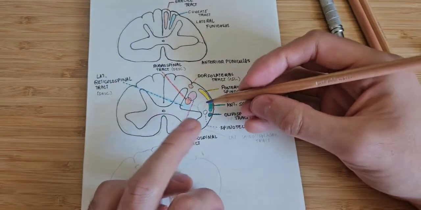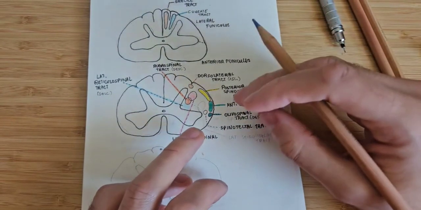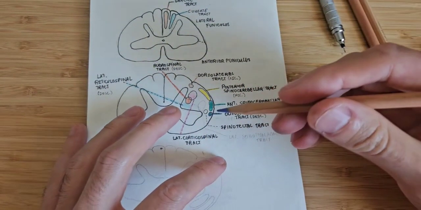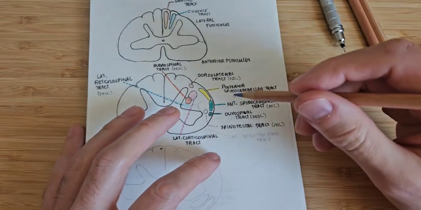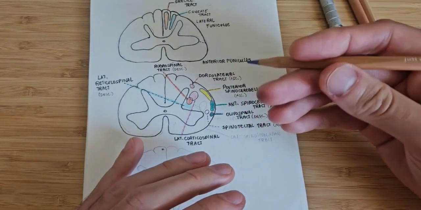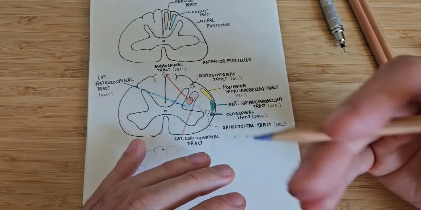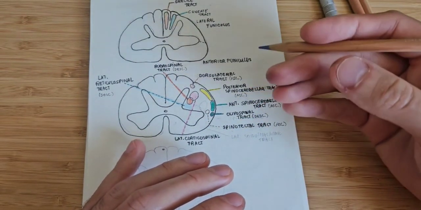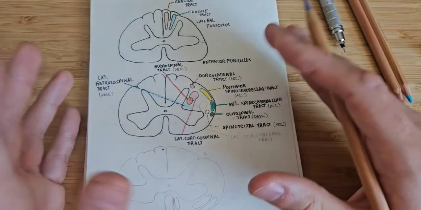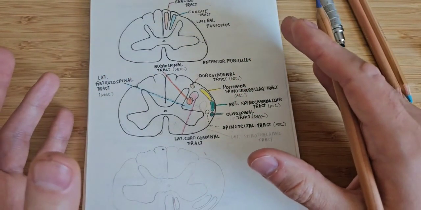This spinotectal tract carries sensory information from the spinal cord to the tectum in the midbrain, and it's involved in reflexive responses to visual and auditory stimuli, such as orienting the head and the eyes towards the stimulus.